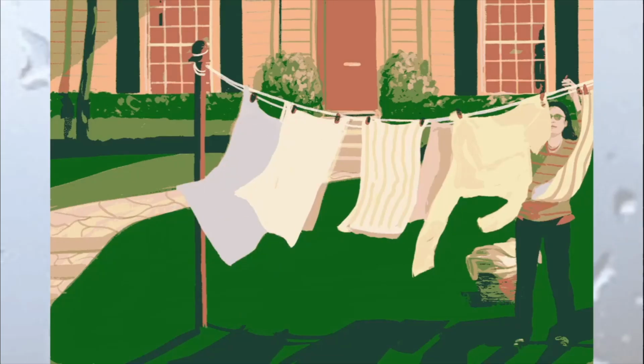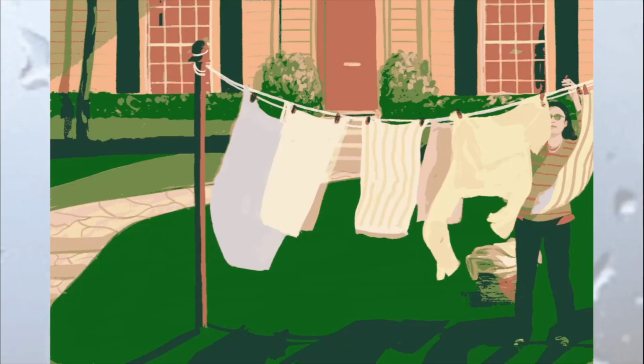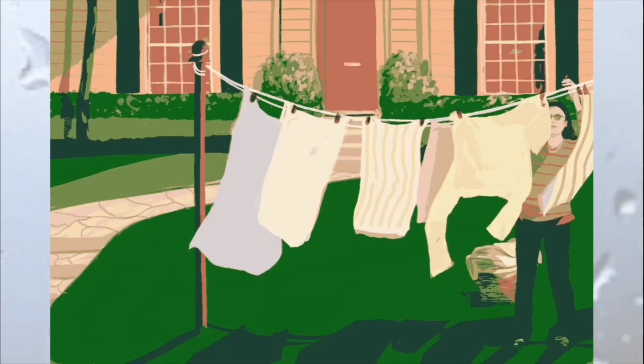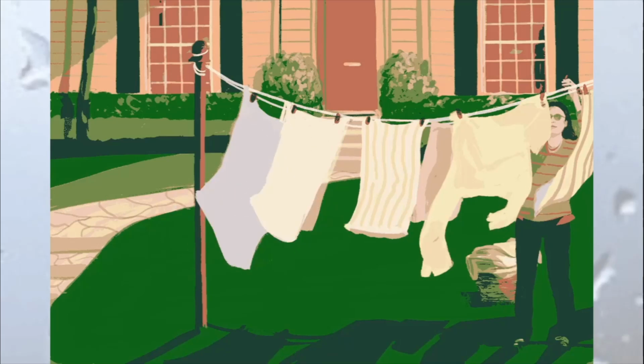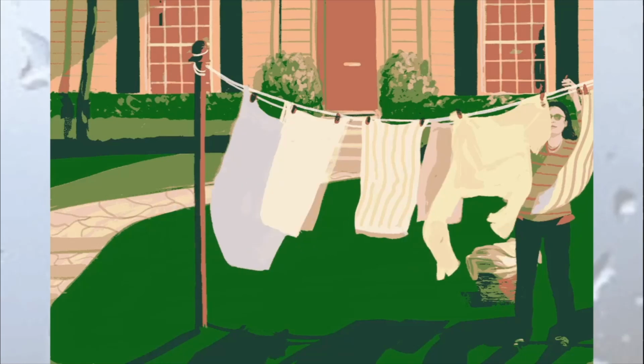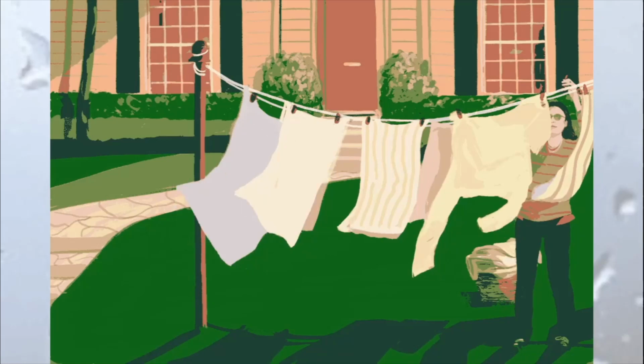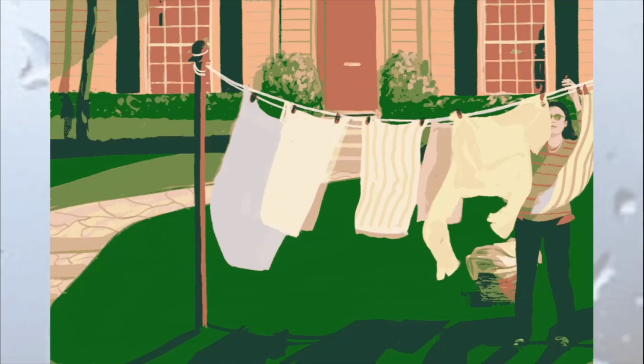Okay. Now this is a very common thing that all of us do. What does your mummy do? After she washes your clothes, she puts it out to dry like this. She hangs it out to dry. Why does she hang it out to dry like this?